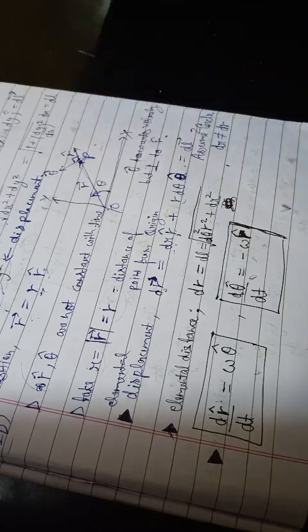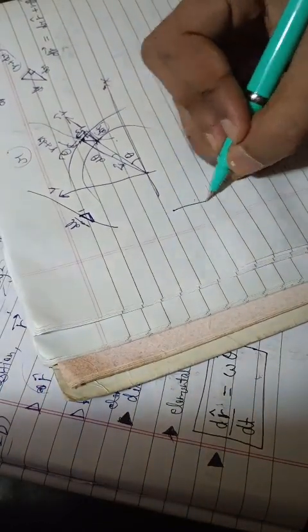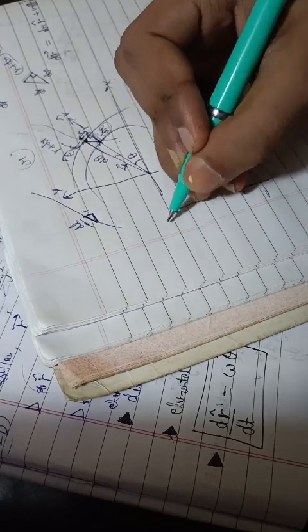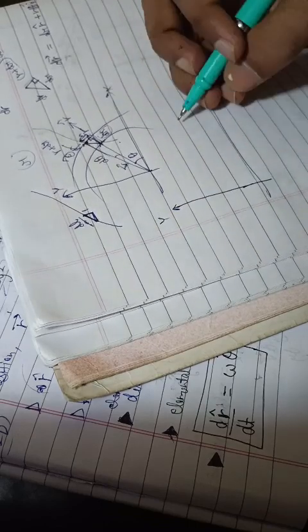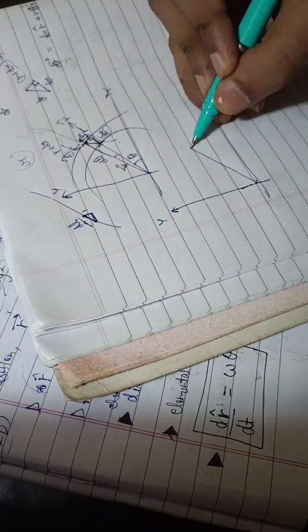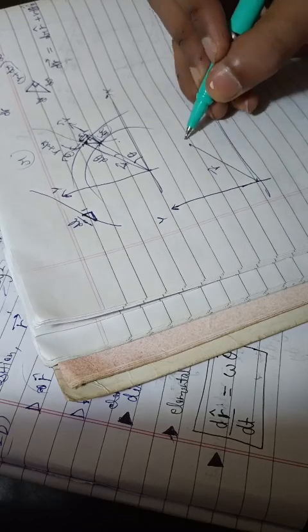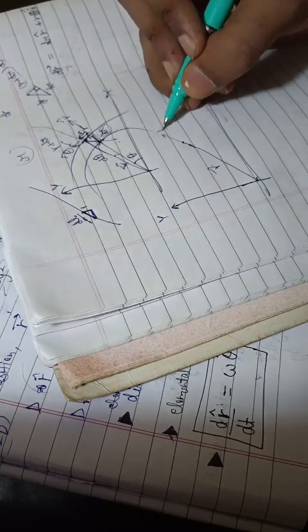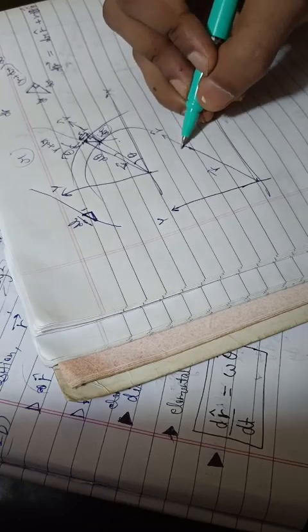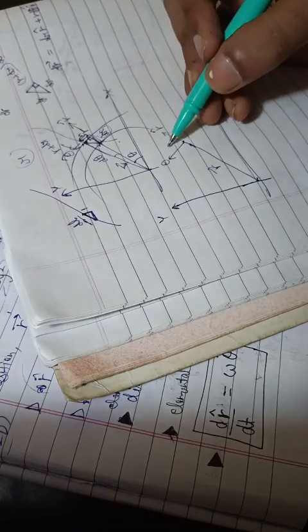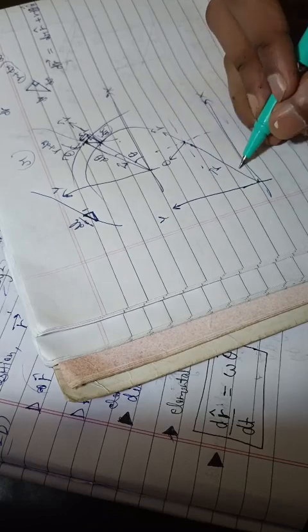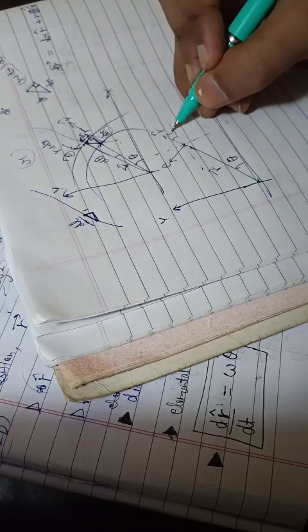Now we will derive this. We have x, y, these two. Now let's say there is a position vector r, and then there is r cap and theta cap. Let's say the angle is theta.